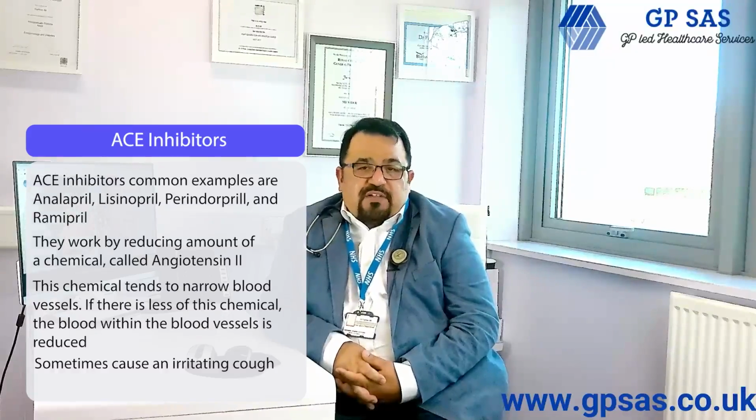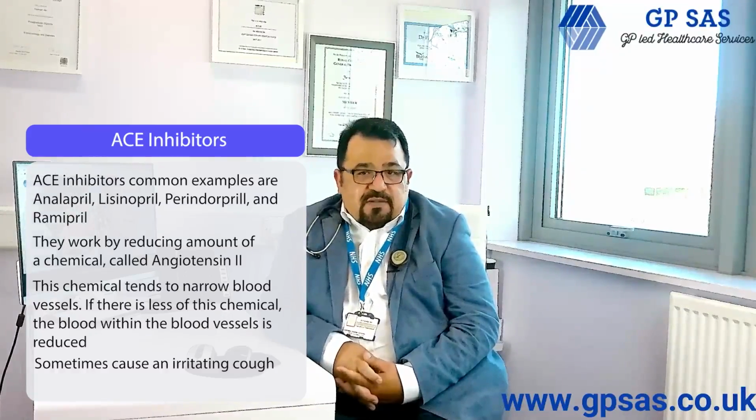One of the most common side effects of ACE inhibitors is an irritating cough. Patients who are started on ACE inhibitors require regular monitoring of their kidney functions, and you may be asked to have a blood test in 2 to 3 weeks time after starting the medication, or whenever your doctor chooses to change the dose of medication.